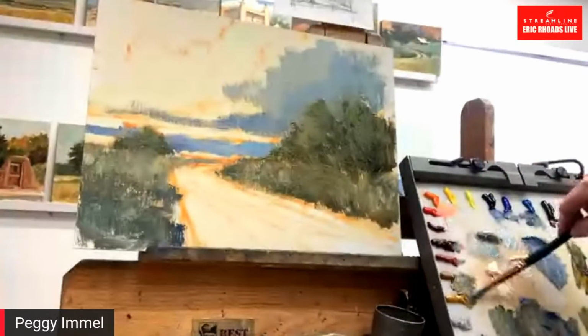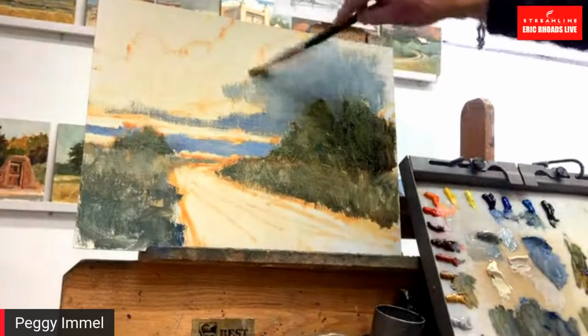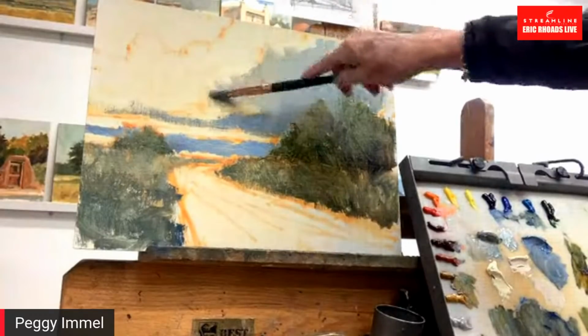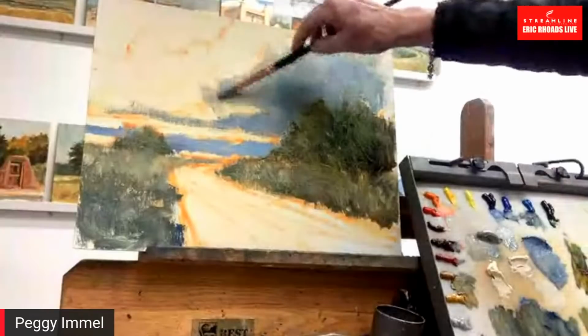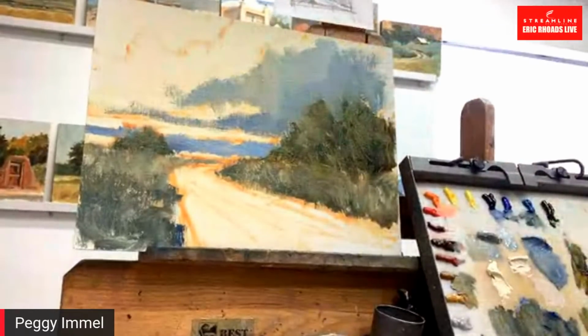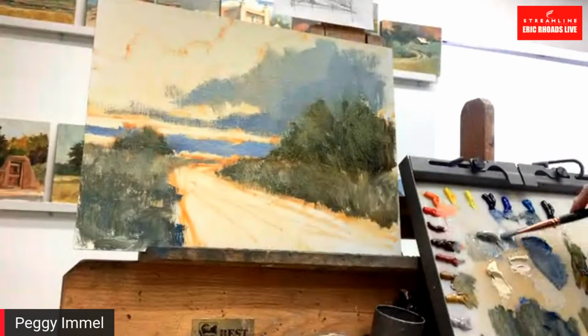And one thing I'm doing as I'm painting is I'm warming this up just a hair. One thing you'll see sometimes that is a little bit different is sometimes there's a very strong bit of sunlight and there'll be a warm bounce from the ground up on the underside of a cloud.